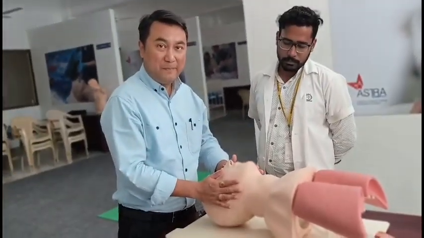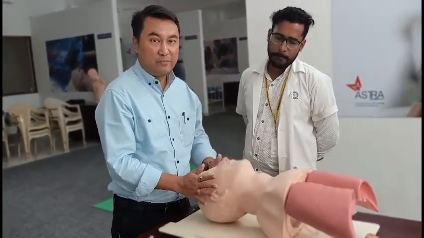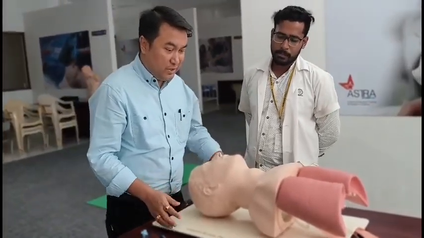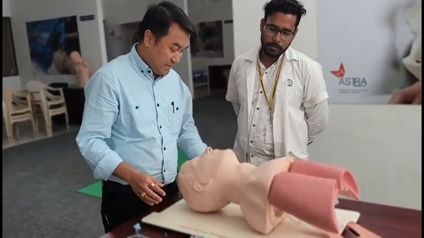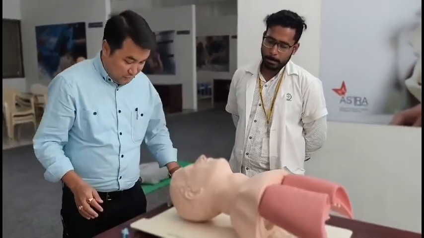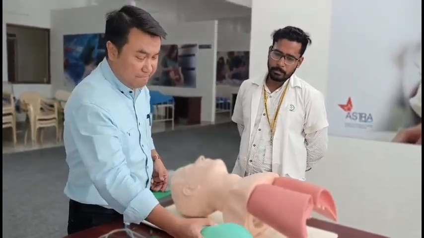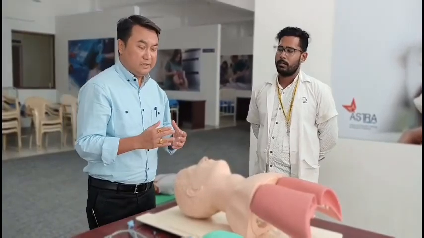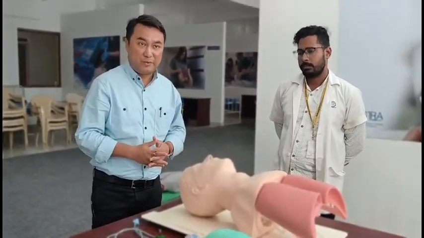Today's session is on how we'll approach a case of poisoning. From the theoretical knowledge imparted to you in the second MBBS, you have been told about different poisons, what poisoning is, and the general diagnostic features in a case of poisoning.